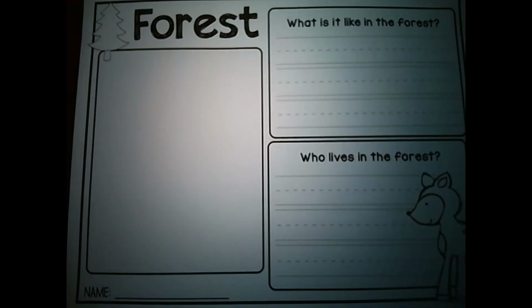Well, do you guys remember what it's like in the forest? Last week when we were reading about it, they said that it's sometimes wet. It usually has all 4 of the seasons. It can be hot, it can be cold. So yeah, talk about what it's like in the forest. You can talk about how it's woody or woodsy because of the trees. It's entirely up to you.